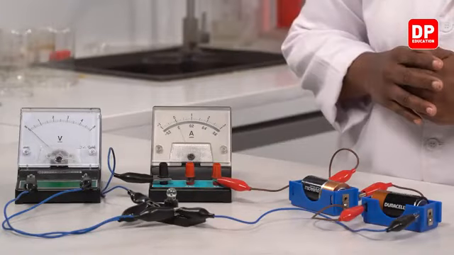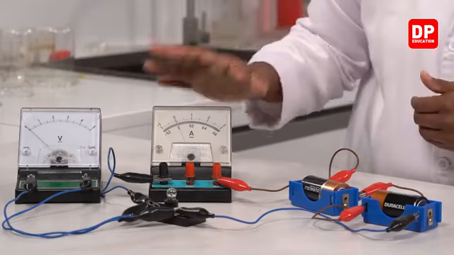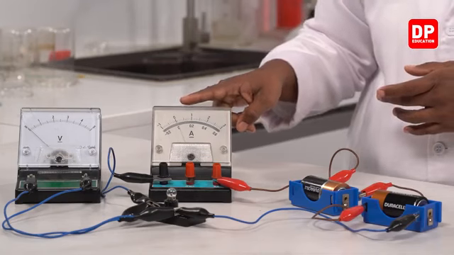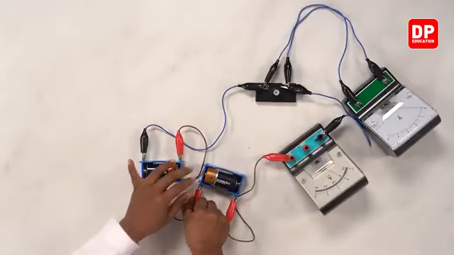You can confirm that by looking at the voltmeter. 0 potential, and therefore there is no current flow. So 0 reading in the ammeter and the bulb does not light. So that is the first circuit. When you connect the two positive terminals, there is no current flow. Then I'll remove this.